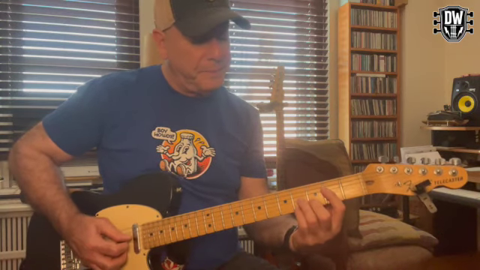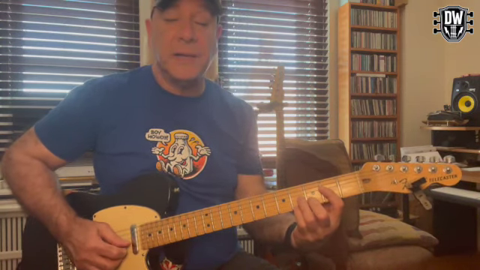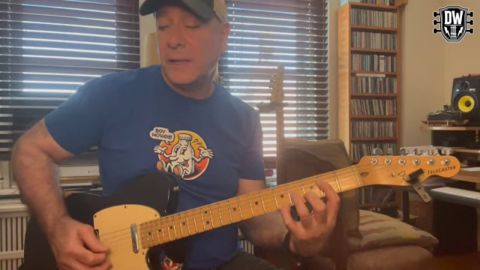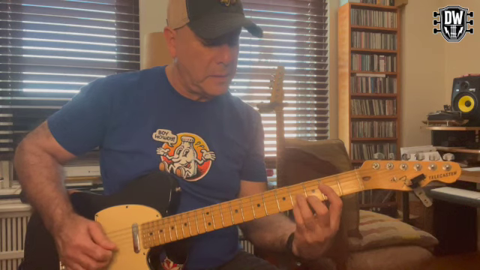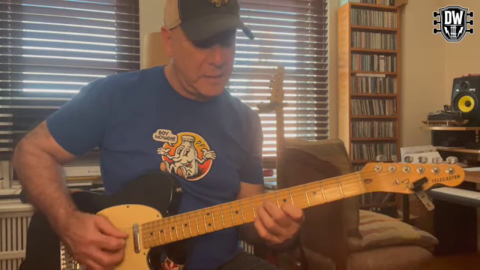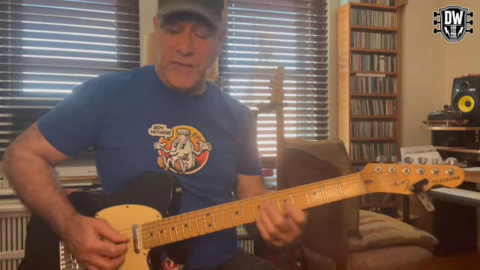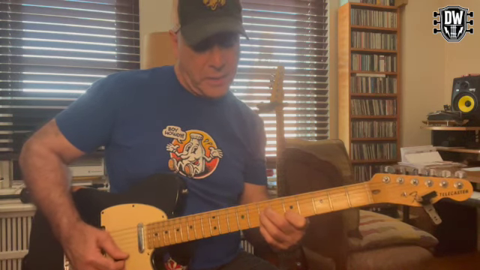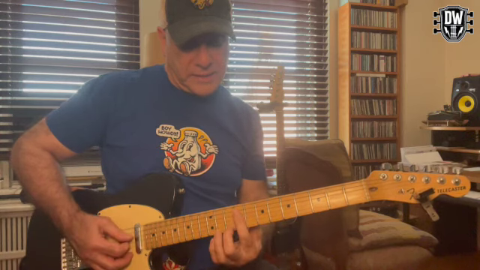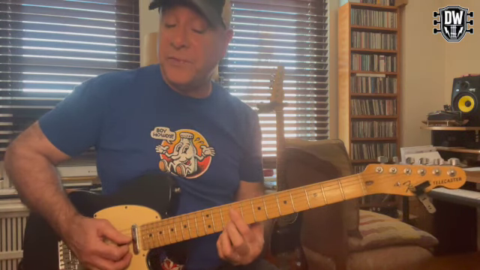So let's say we wanted to put a sus on it. It's also the same chord, just stacked differently with the 3rd. And same chord. Now we're going to put the 4th in.